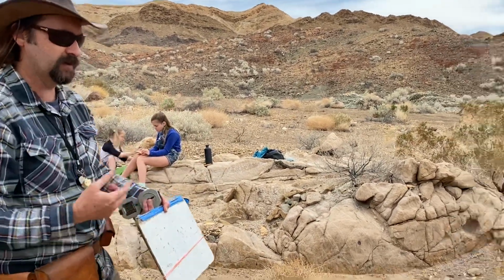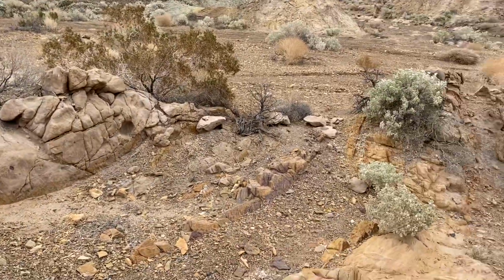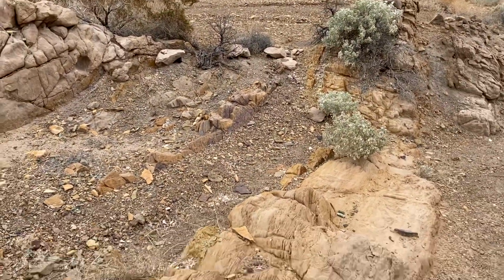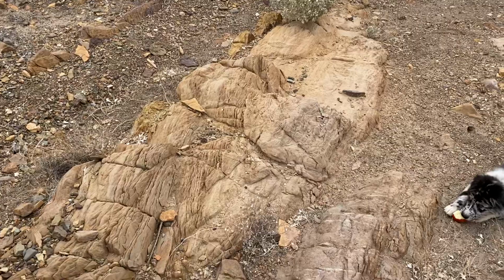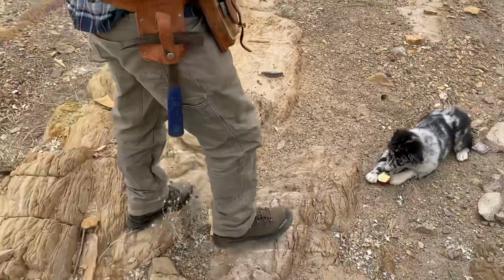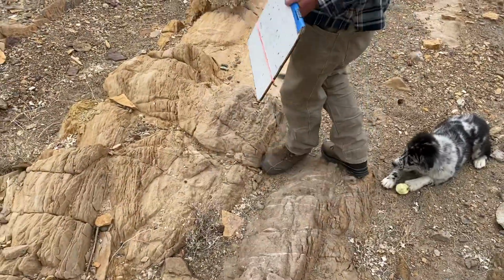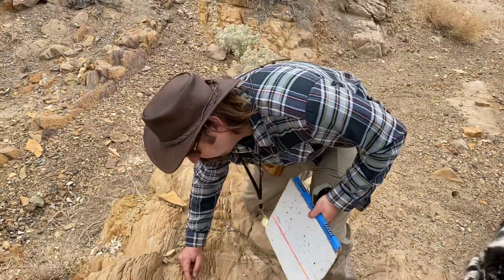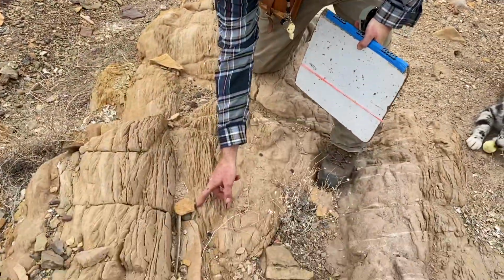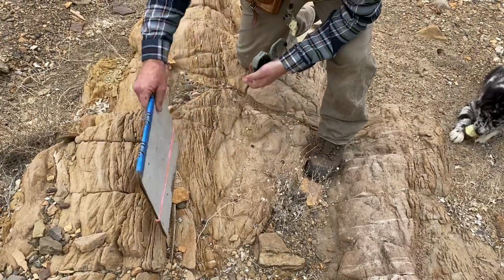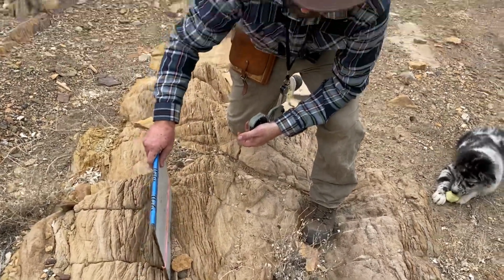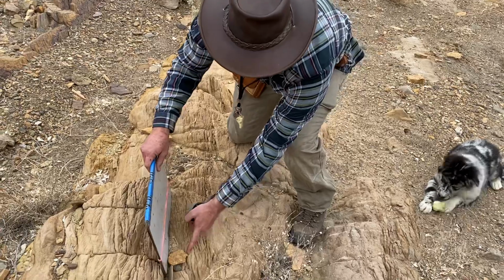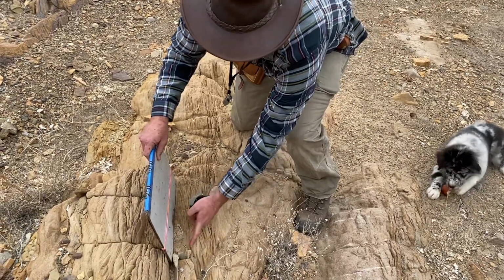Some of the features you want to look for are sedimentary structures. One in particular is cross-bedded sandstones. These are the best stratigraphic indicators for up or down. So if we look a little closely at this cross-bedded sandstone, what you can see is, let me just line up here. My map board is the bedding surface, and you see that there's these lineations in here that are at an angle to that.